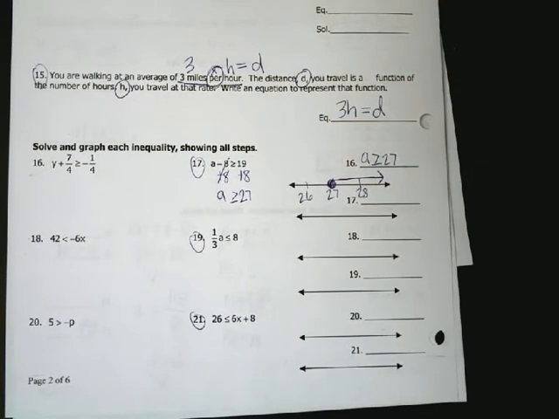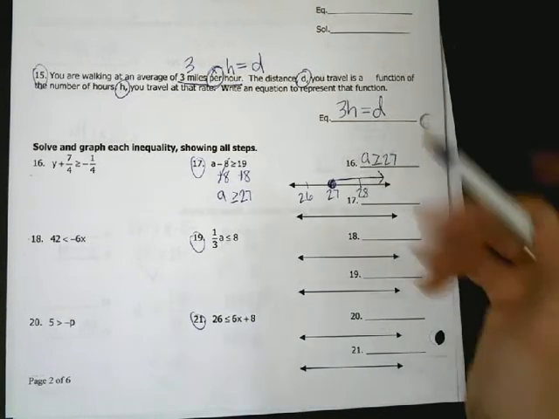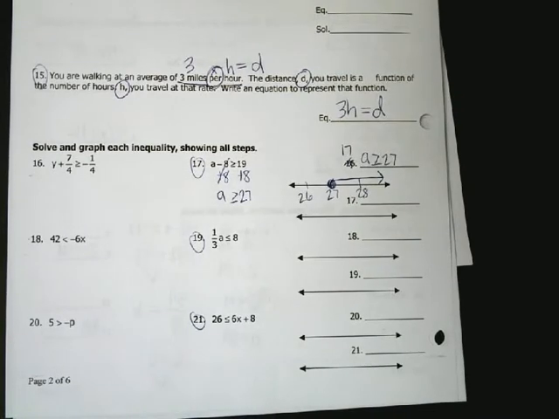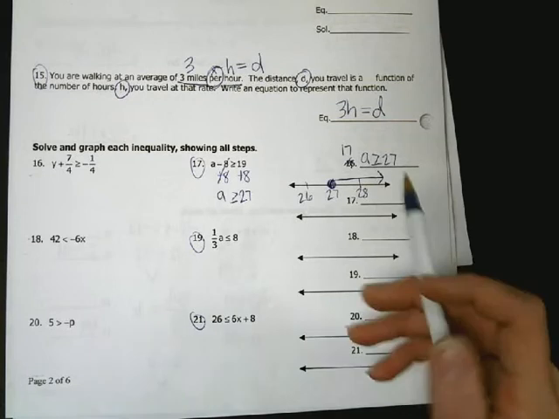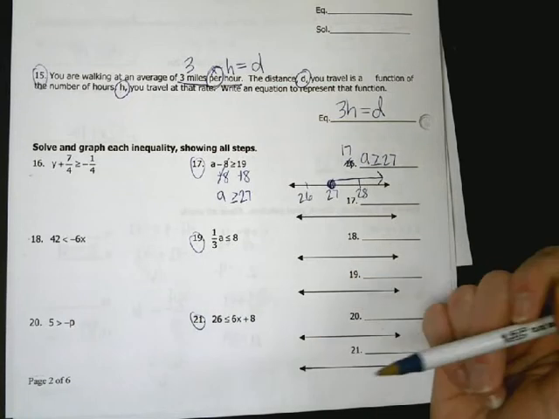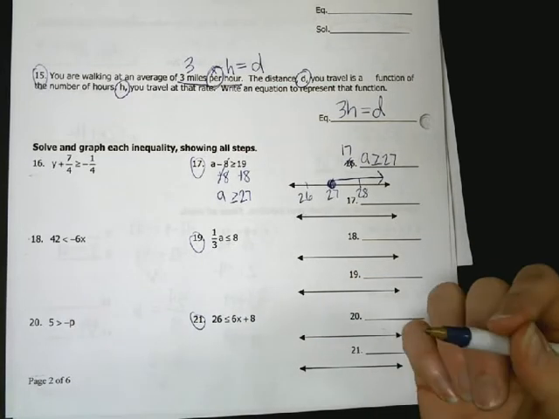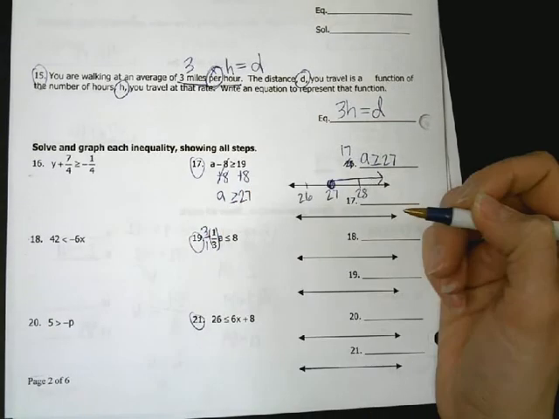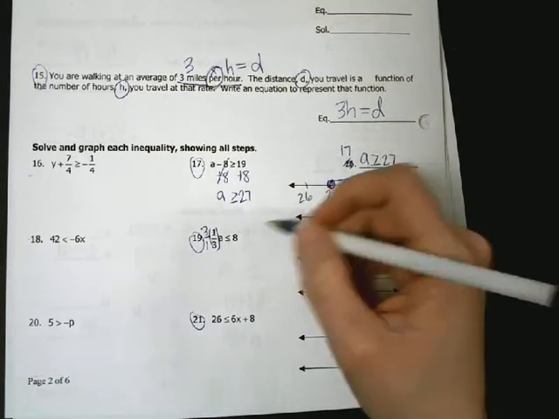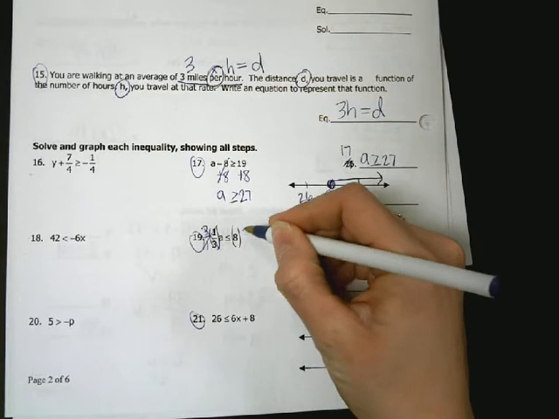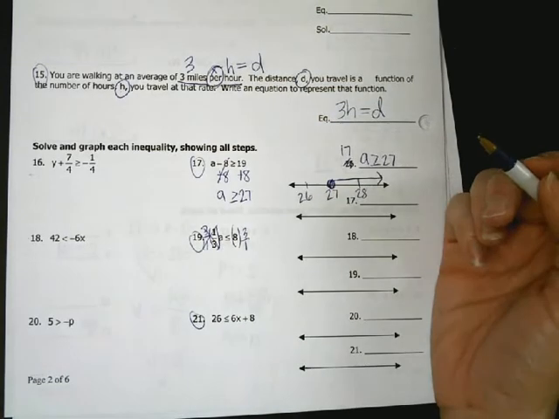I graphed that on number 16 answer, so you'll have to move that to number 17. Number 19, same thing, you want to solve for A. Right now, it is being multiplied by a fraction, which is the same thing as division. If you ever want to cancel this out, you want to multiply it by the reciprocal, or the opposite of the fraction. So I'm going to multiply this by 3 over 1, and it cancels. And whatever you do to one side, you have to do to the other. I know 8 times 3 over 1 is the same thing as 8 times 3, which is 24.